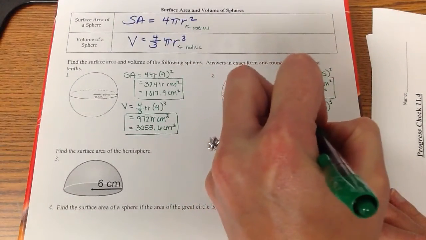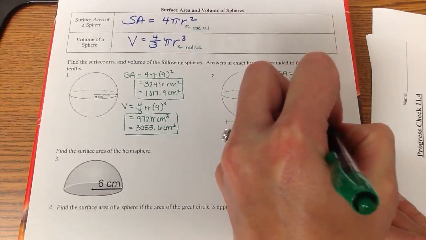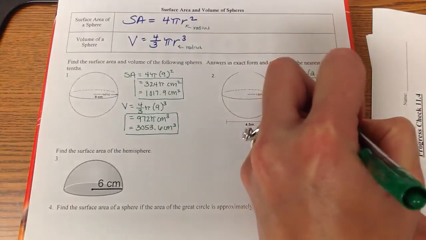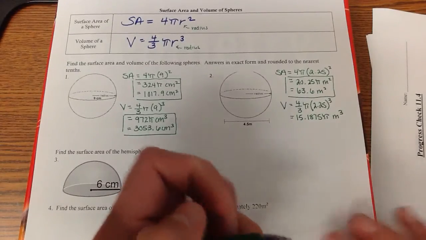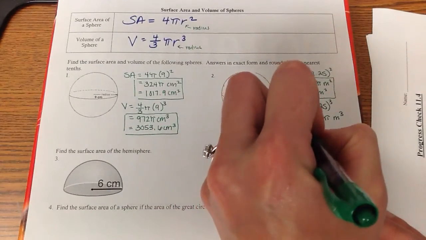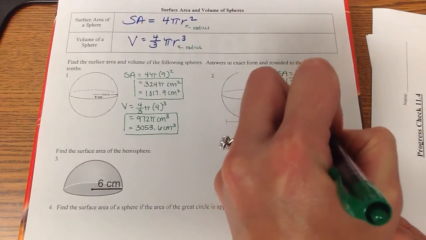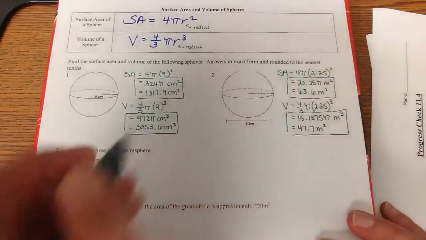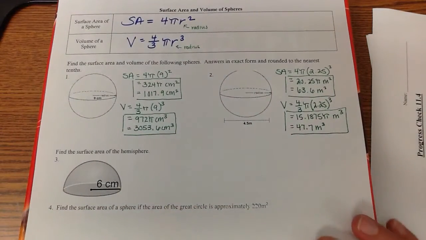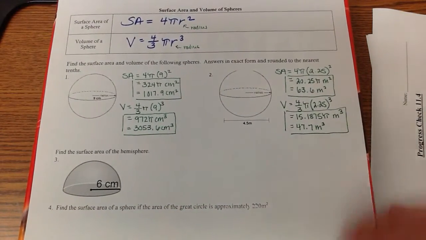So that's going to be 15.1875 pi meters cubed. Now we take that answer and we multiply it times pi, so I get 47.7 meters cubed. Okay, so hopefully you guys feel comfortable when you are given a complete sphere how to find the surface area and volume.